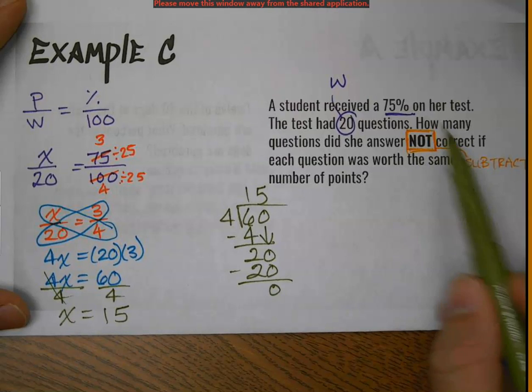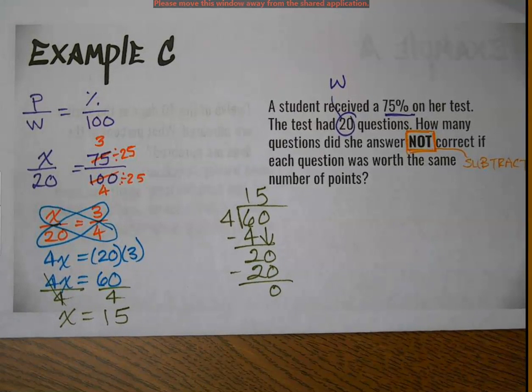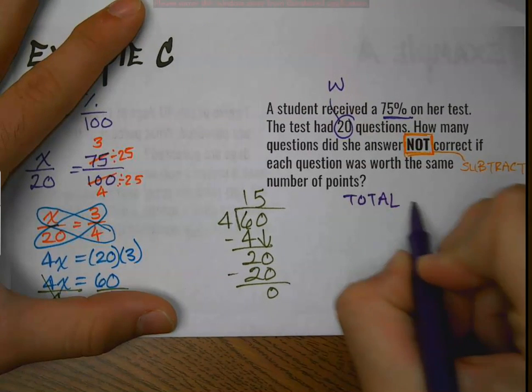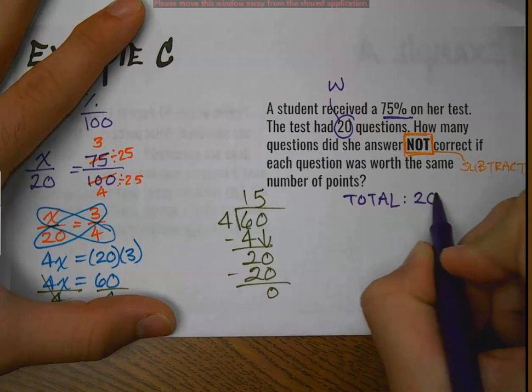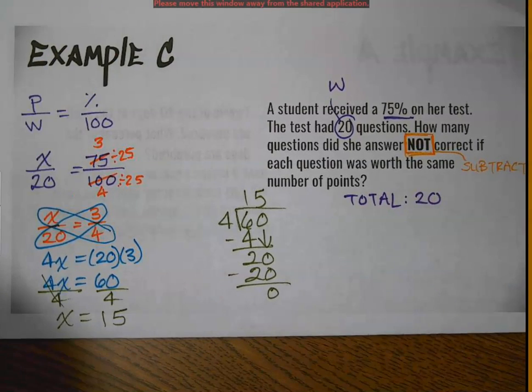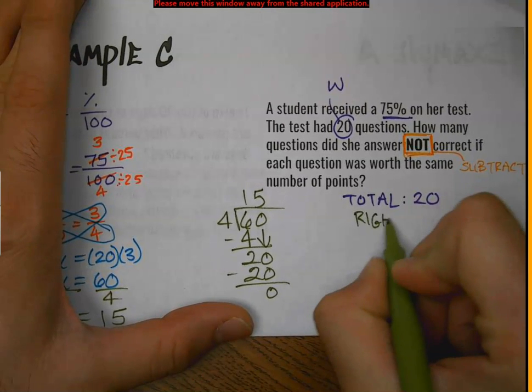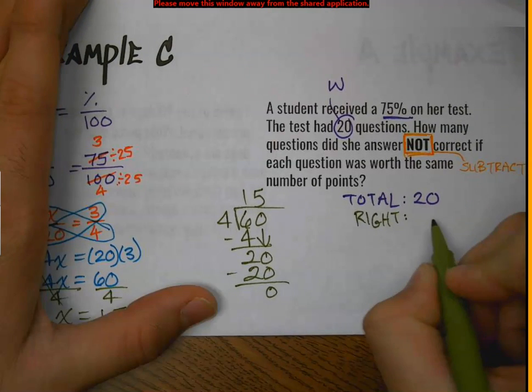They want to know how many are not correct. So here's what we're going to do. The total was 20. The amount that she got correct, or right, is 15.